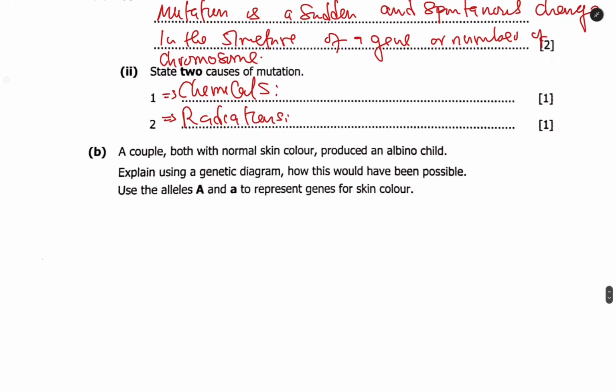Then now here we have a couple, that is question B. A couple both with normal skin color produce an albino child. Now what you should know is that albinism is expressed when you have all recessive alleles, in short.